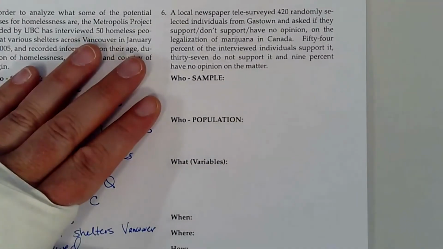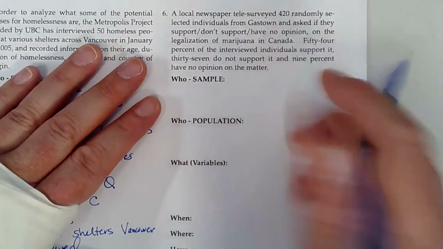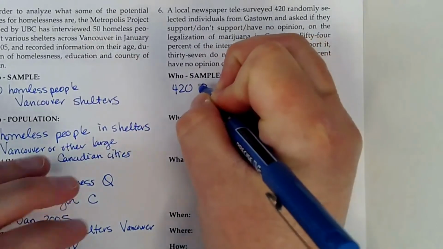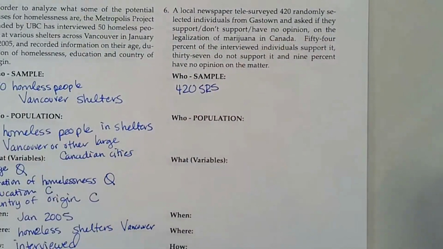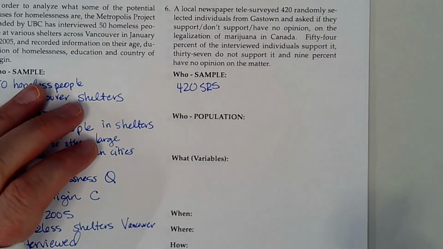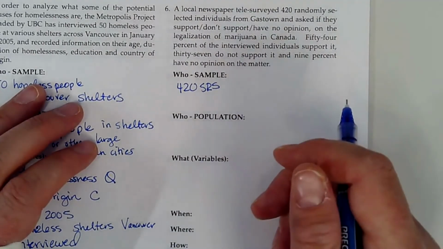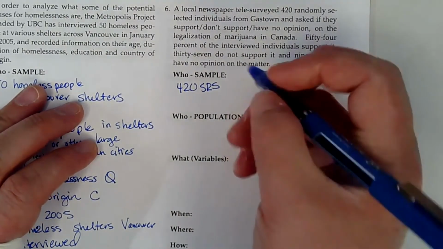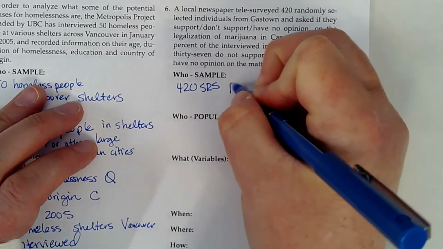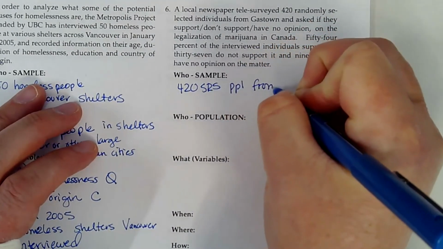All right, so our sample here is the 420 randomly selected. I'm going to write SRS, which stands for simple random sample. So that's something you'll see a lot in statistics. And anytime your sample is random, that's really something you want to note because it has really important properties for statistics. So we have a 420 random sample of people from Gastown.